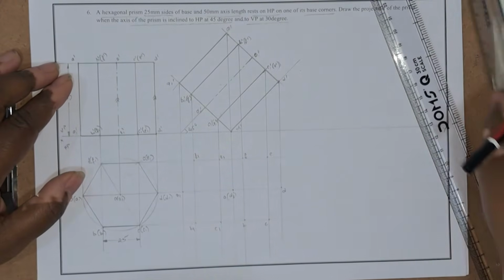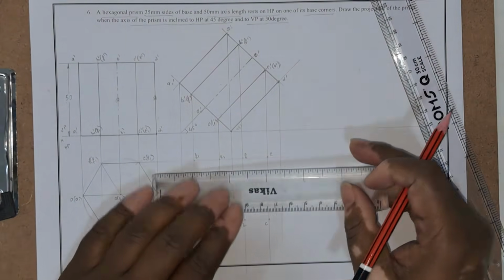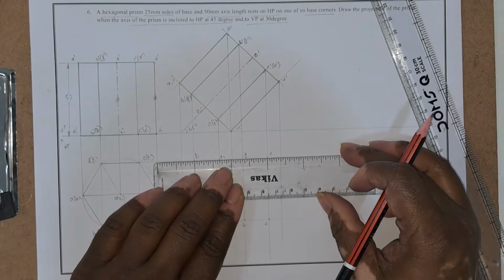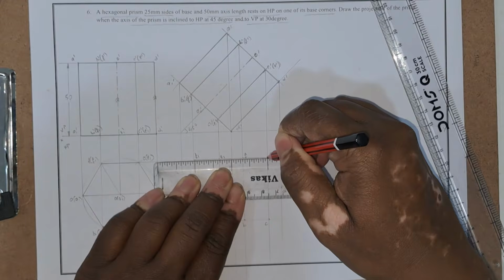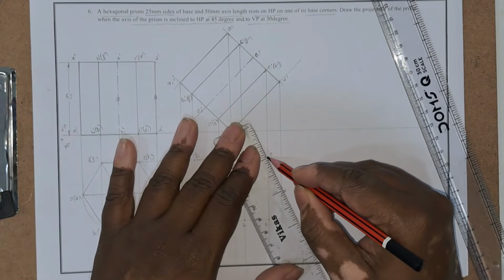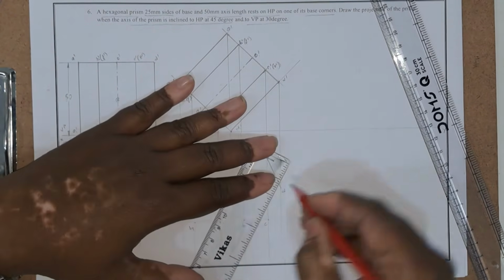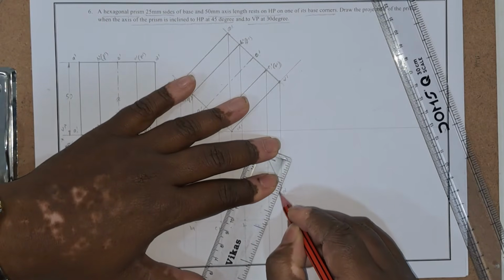So let us apply the rules now to identify the hidden lines. So first rule is join all the outermost points with proper visible lines. So I have my outermost edges with visible lines which I am drawing here.